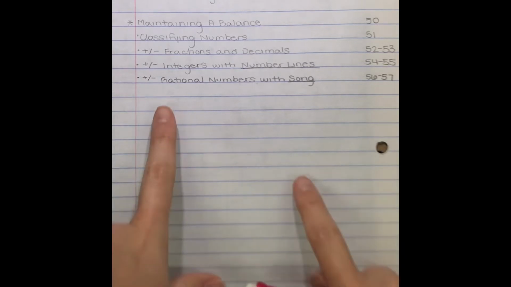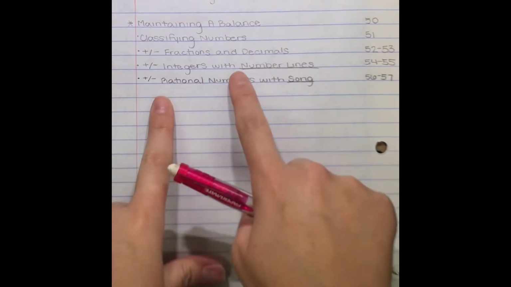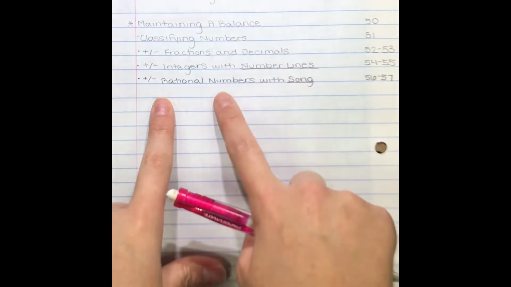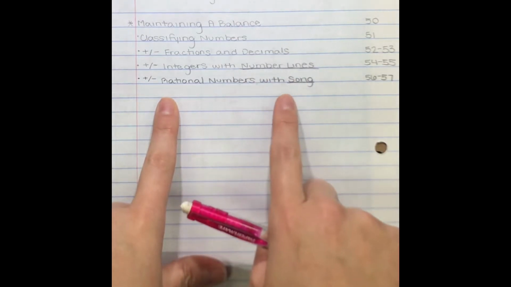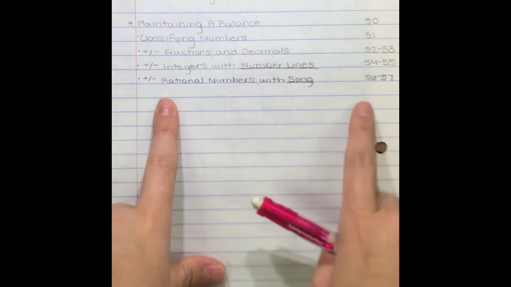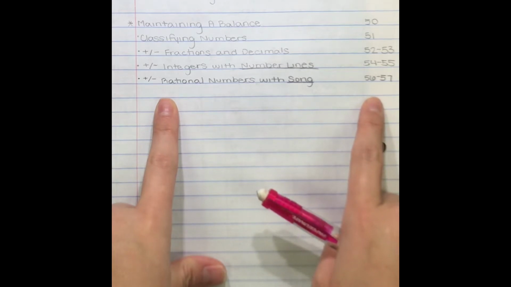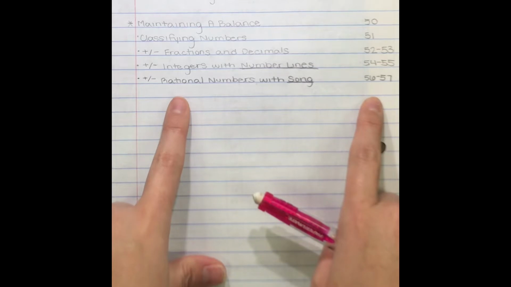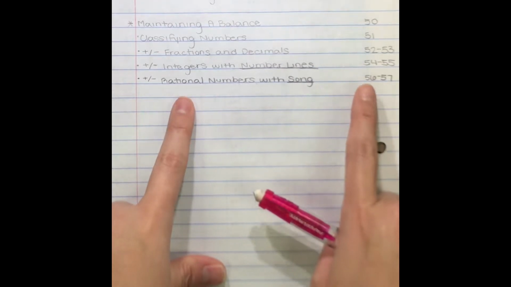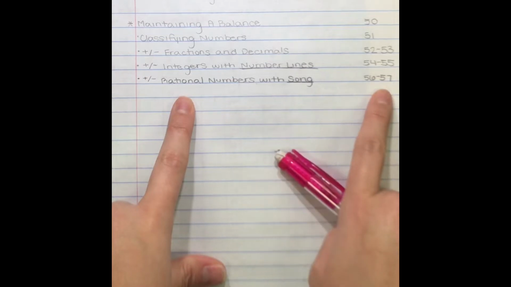Okay, so yesterday we left off with integers with a number line. Today we're going to look at rational numbers with a song. This is going to be pages 56 and 57. Go ahead and pause the video so you can write this on your table of contents, but also write this title at the top of 56 and 57.